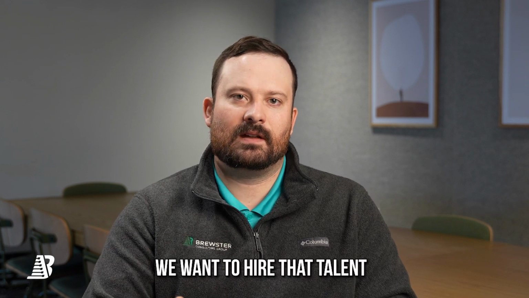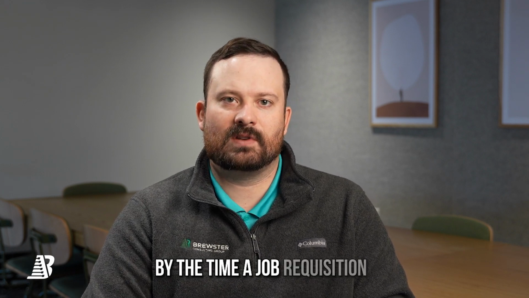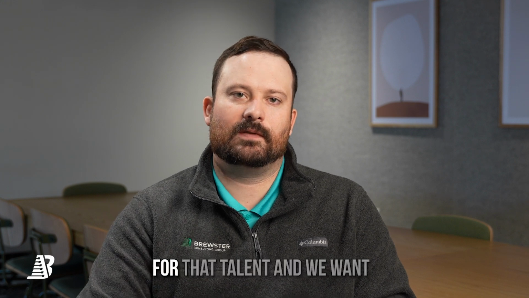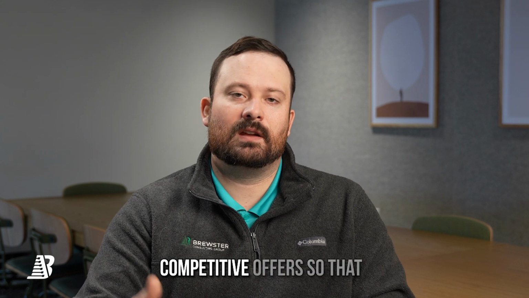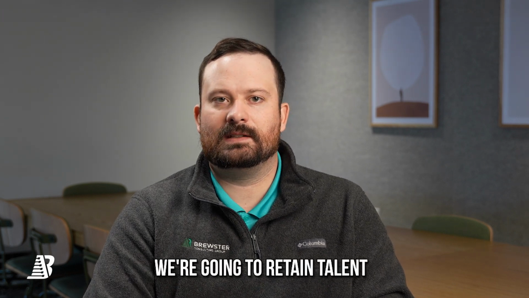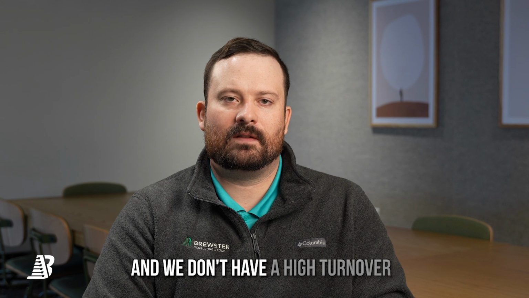We want to hire that talent as quickly as possible because by the time a job requisition is opened, there is a need for that talent. And we want to make sure that we are being cost effective, but also creating competitive offers so that we're going to retain talent for a good amount of time and we don't have a high turnover rate.